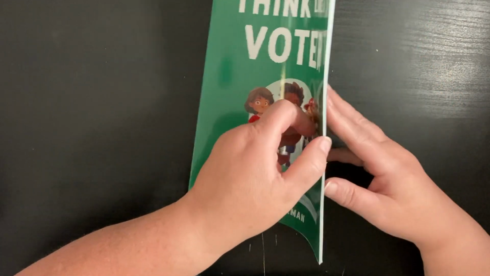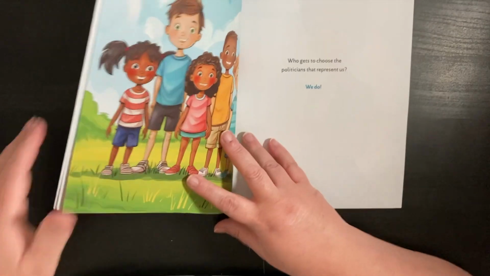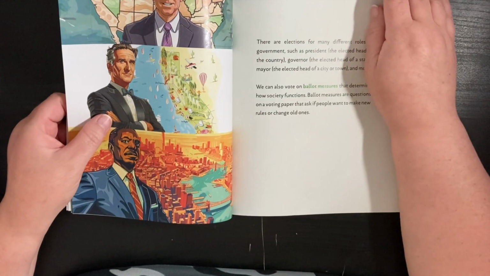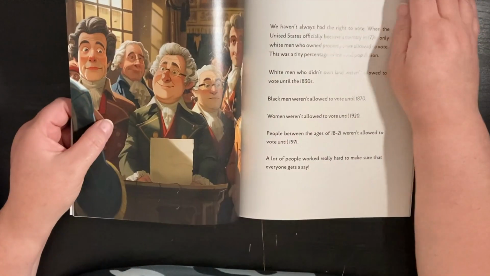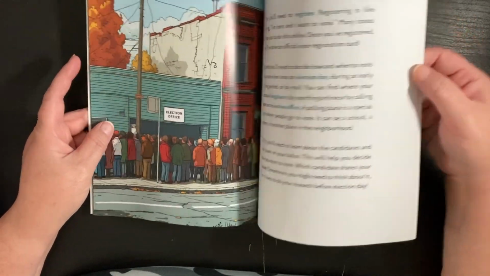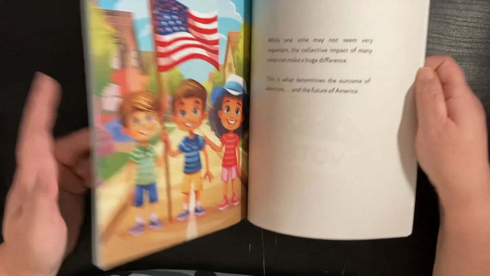And then Think Like a Voter is also good. I like the Think Like a Detective better, but this really does take you through the process. So this will just be a nice little quick read I can do as an introduction to the unit or something like that. So I think that's everything that I have.